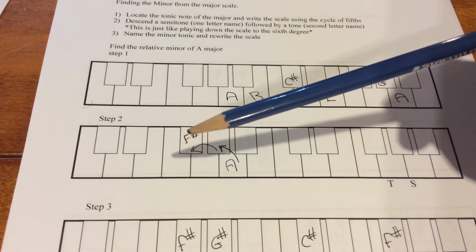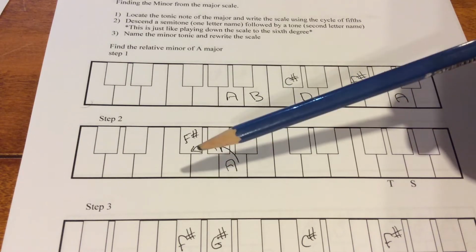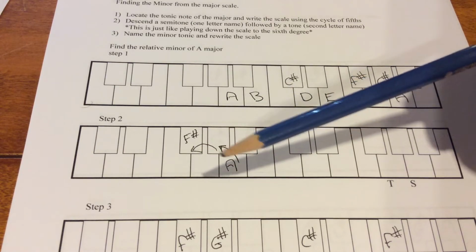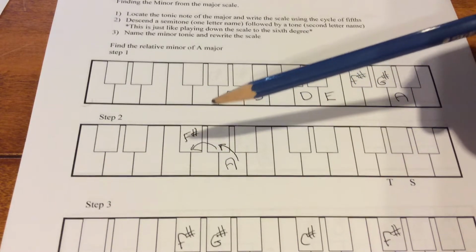That way we're using the same accidentals, and we're also two letter names away. So 1, 2, 3 semitones, F, G, A, or A, G, F. That's two letter names away. So the correct answer for this question is F sharp minor.